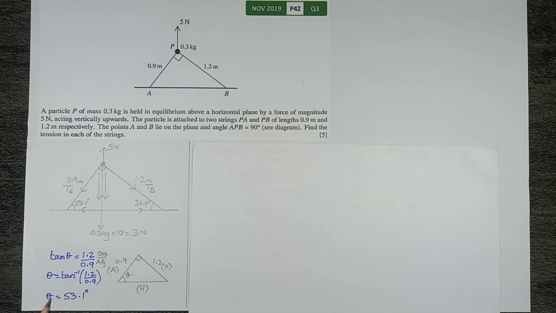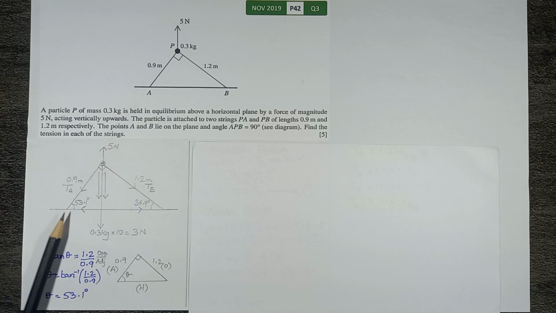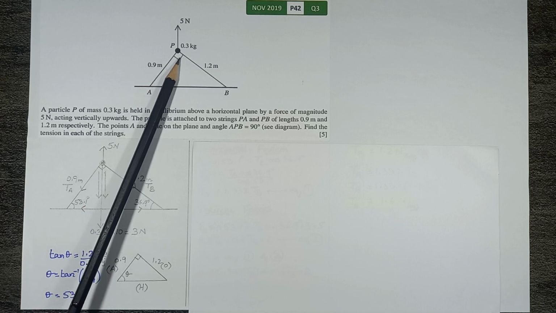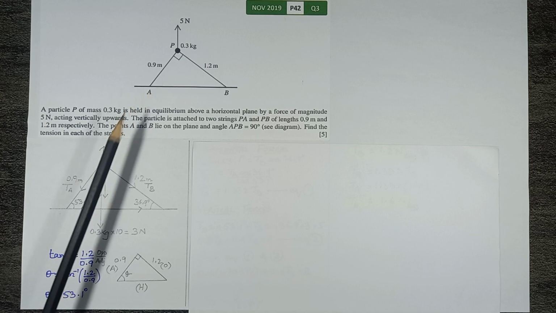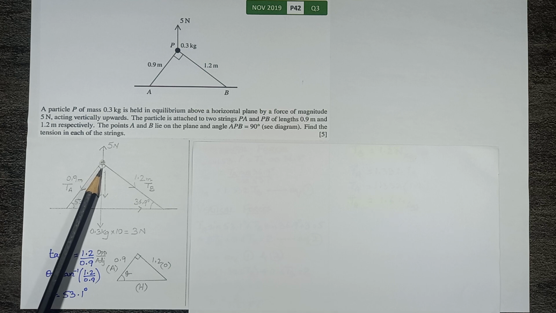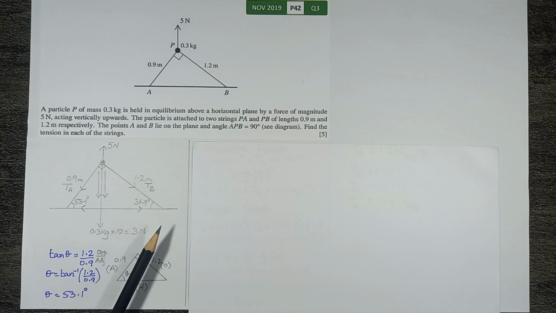That means the angle is 53.1 degrees. As you can see here, this angle is 53.1. This is 90 degrees, so adding 53.1 and 90 and subtracting from 180, we get the third angle as 36.9 degrees. Now we have both these angles, and we can easily split them into horizontal and vertical components.